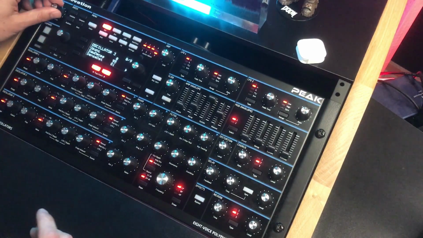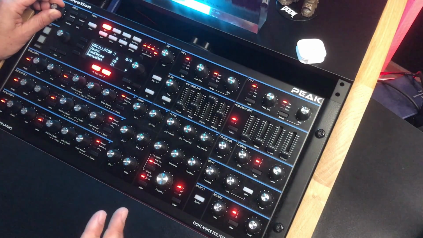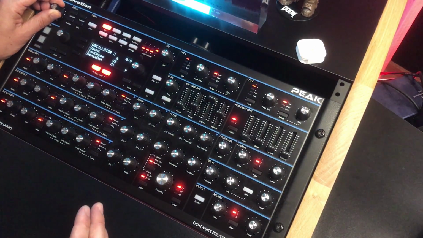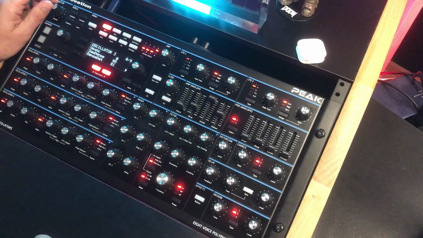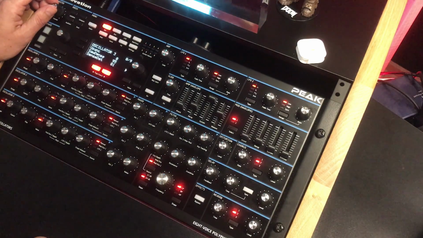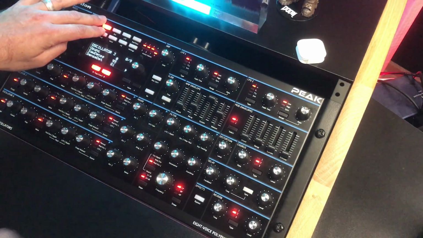Oscillator patches by default on Peak are free running oscillators, so you don't have to worry about turning off retrigger or whatnot. Being that we are in the year 2020, I kind of do like to add a little bit of click, a little bit more attack to the whole sound overall.